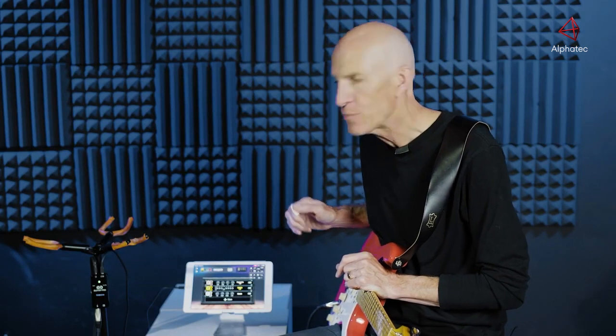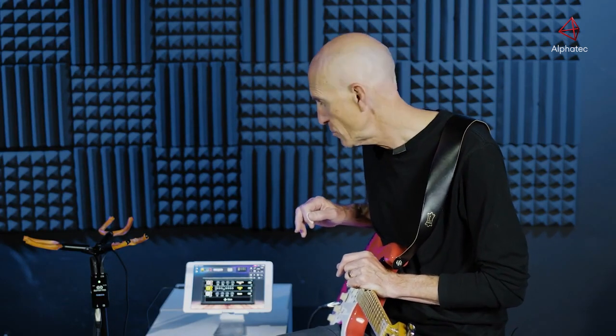So that's the easiest way to have fun with your new Go Guitar Pro or Go Guitar. It's the app called Guitar Rack. It's available on the App Store. It's for iOS only, and it's a heck of a lot of fun.